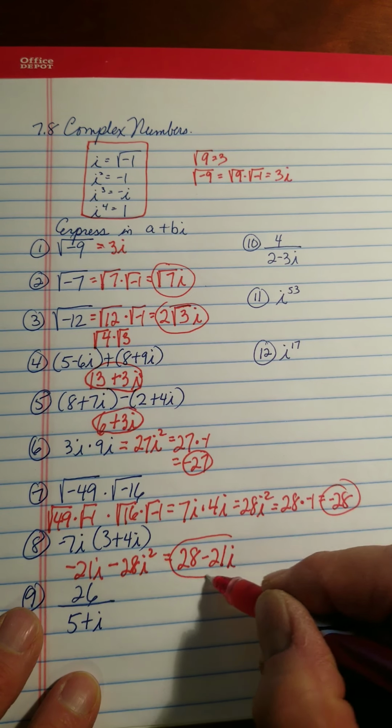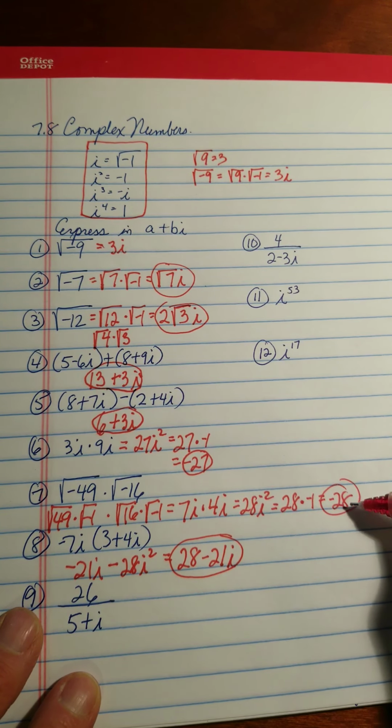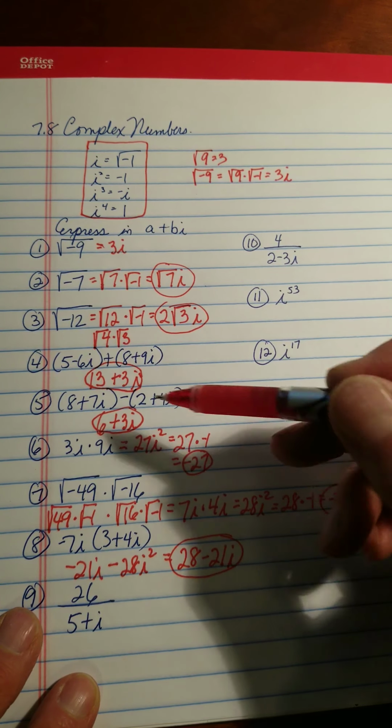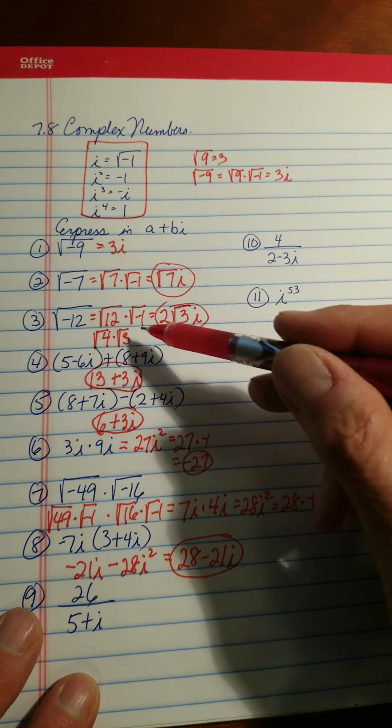So if you notice, we have a real and an imaginary. This is a real. That's the imaginary. And this is just warm-up.